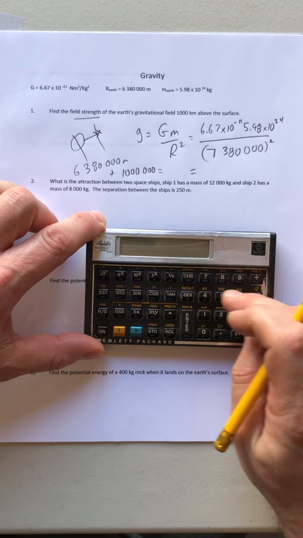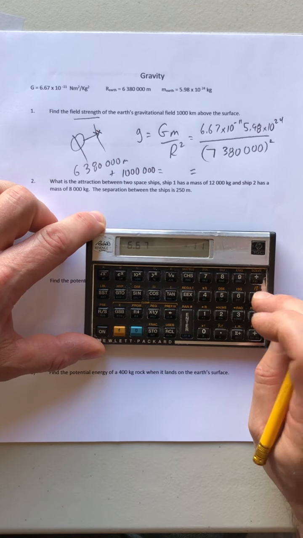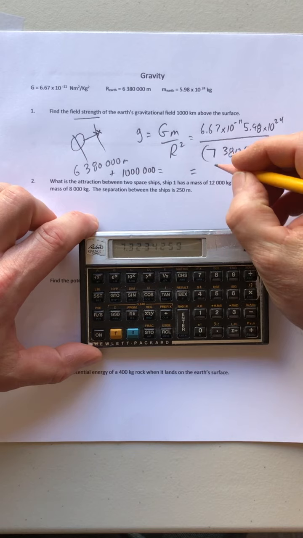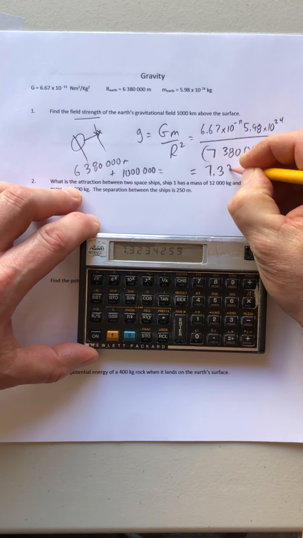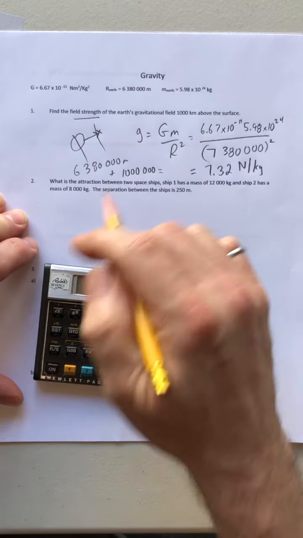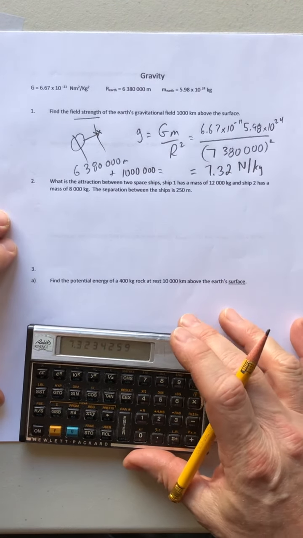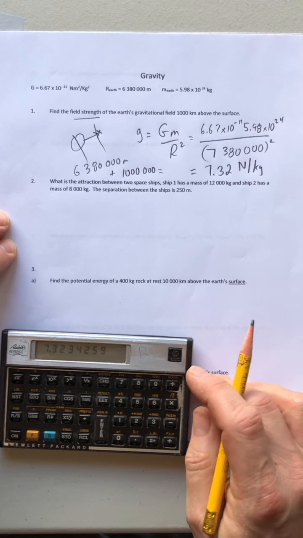5.98 exponent 24 and 6.67 exponent, change that to 11. I got 7.32. That's newtons per kilogram. So even 1,000 kilometers up in there, the gravity's still pretty strong. But you feel weightless on those space stations because there's no normal force.